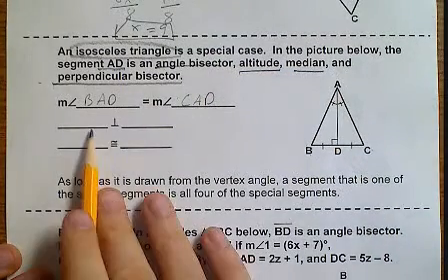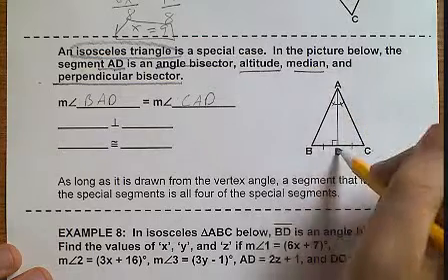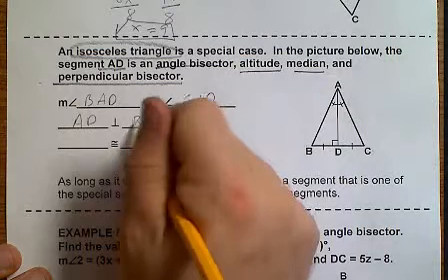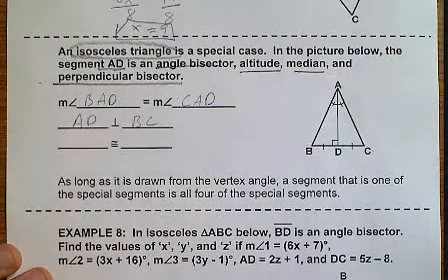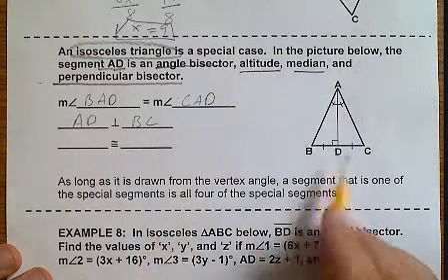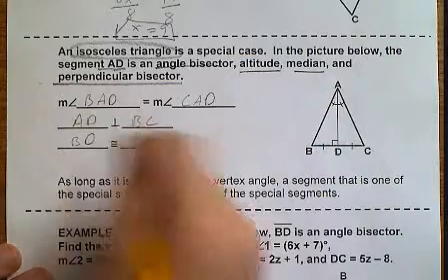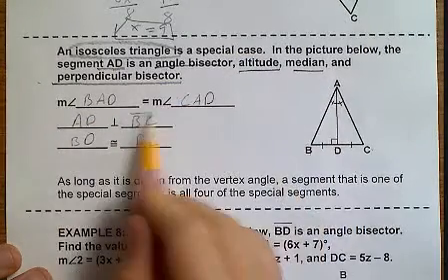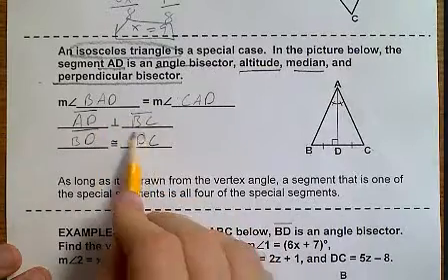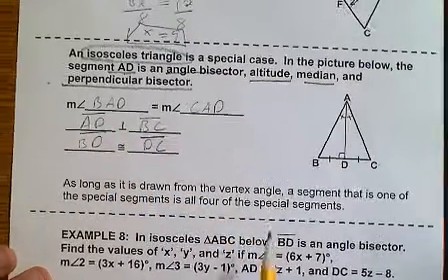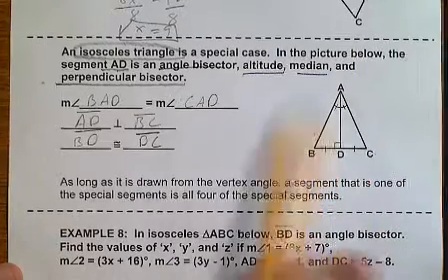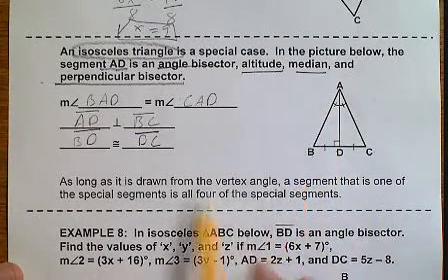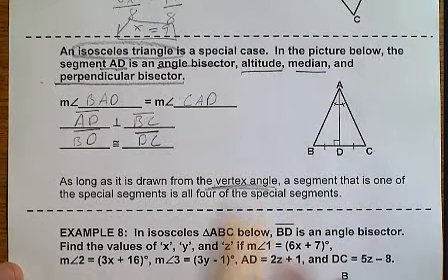Perpendicular lines would be AD with BC. And perpendicular pieces would be BD and DC. And so for an isosceles triangle, all of these markings are always true, as long as it's from the vertex angle.